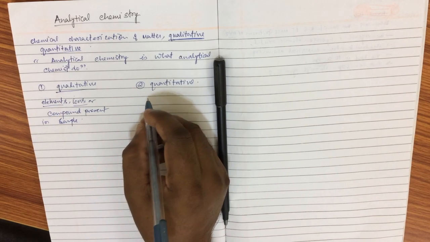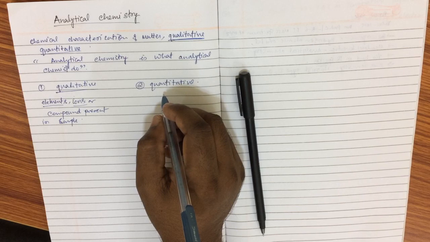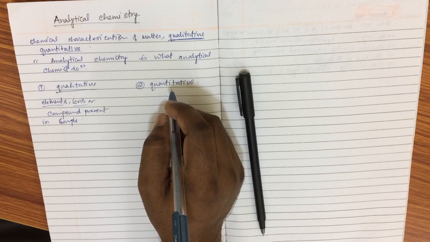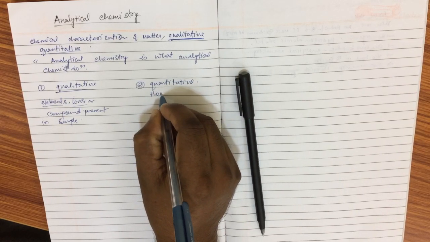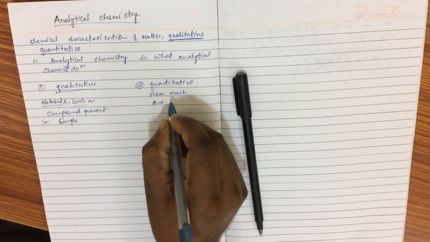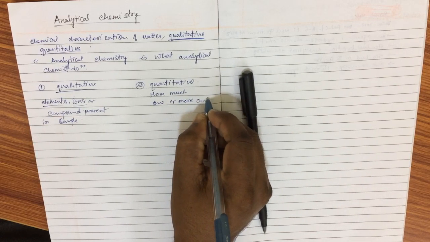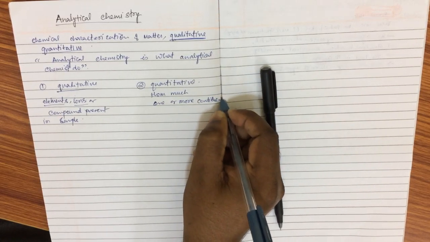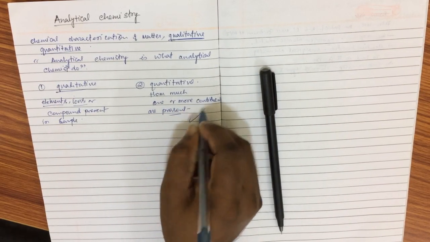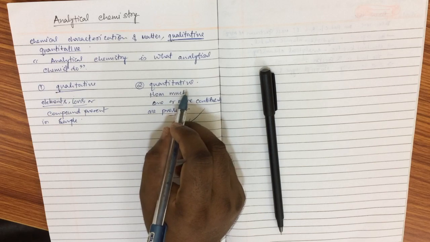And quantitative is to determine how much of one or more constituents are present. So this is the quantitative.